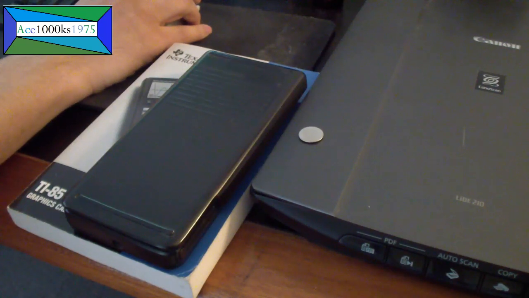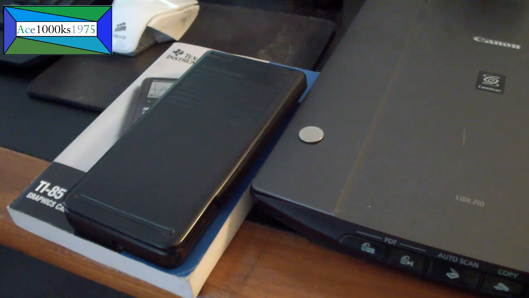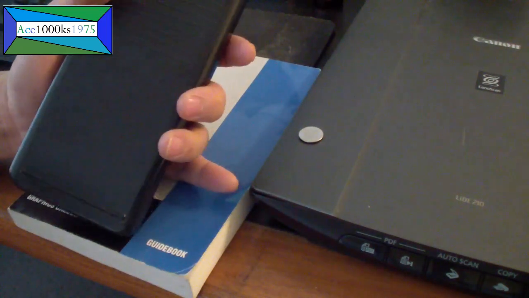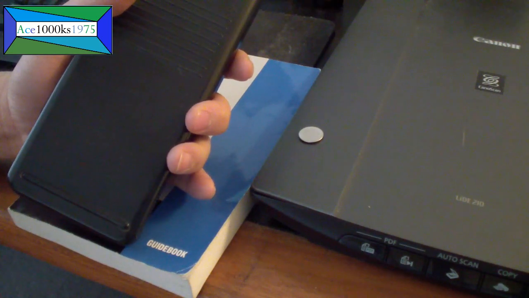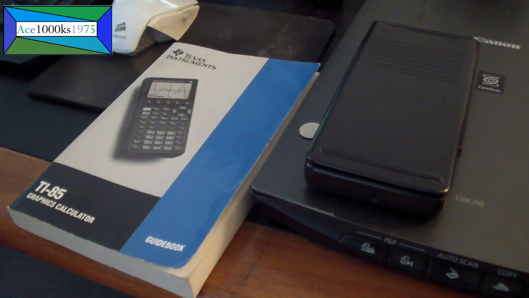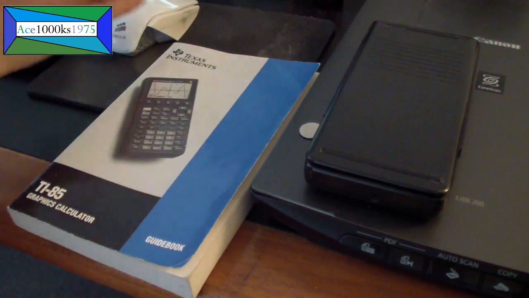So it was actually used on computers. Okay, so this thing is essentially a computer, pretty much.